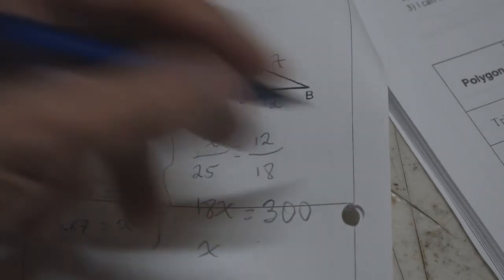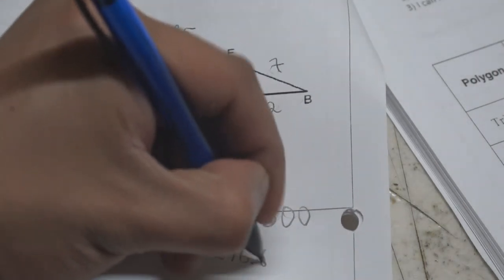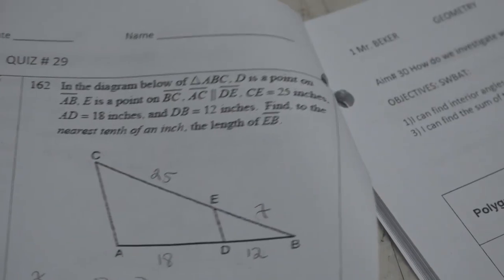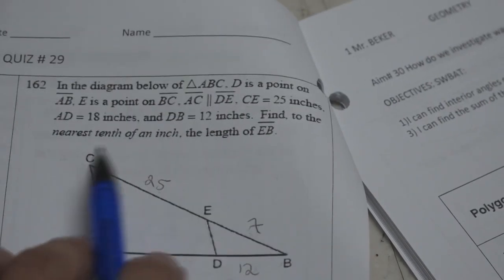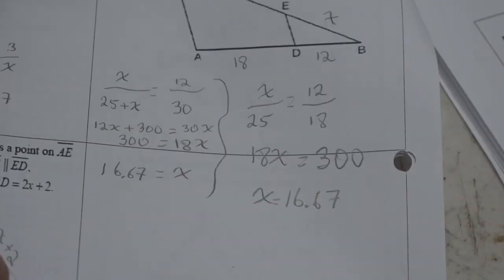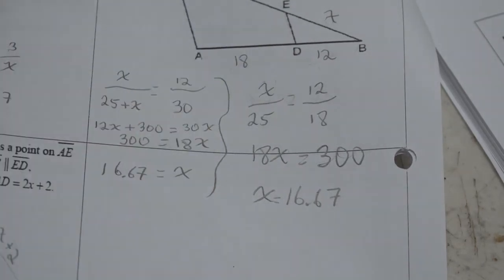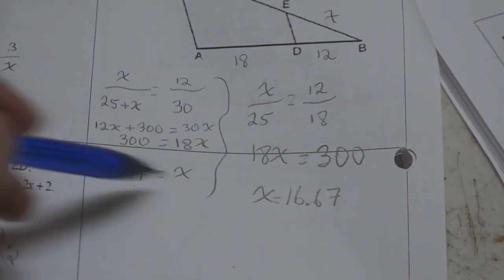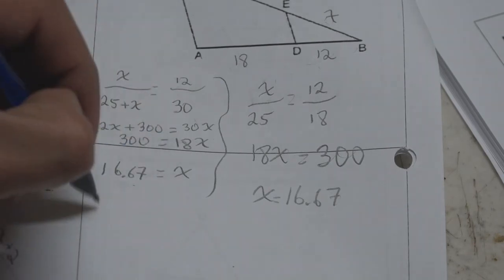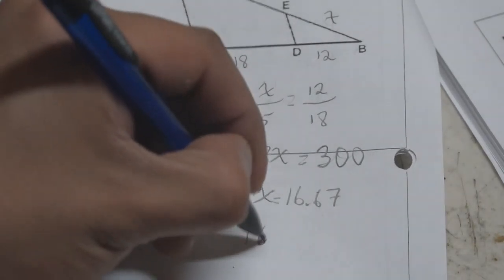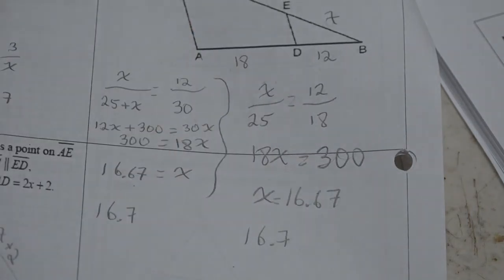When you divide by 18, you get 16.66666667. Now, watch carefully. The problem says to the nearest tenth of an inch. So to the nearest tenth, sure, 16.7. See that? 16.7. As simple as that.